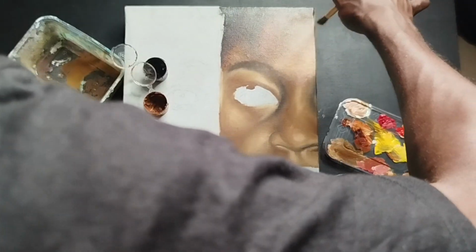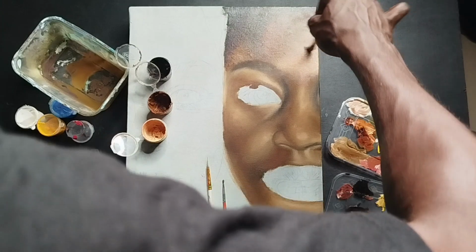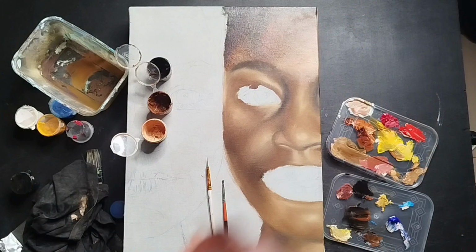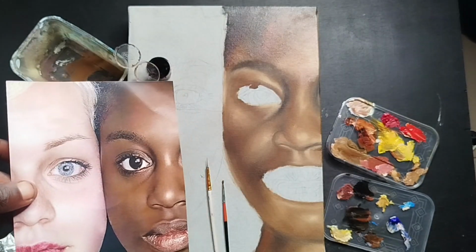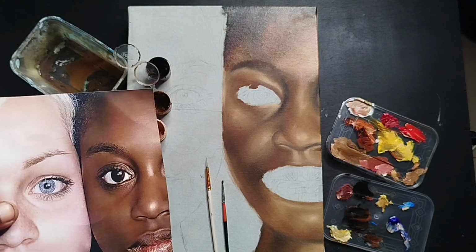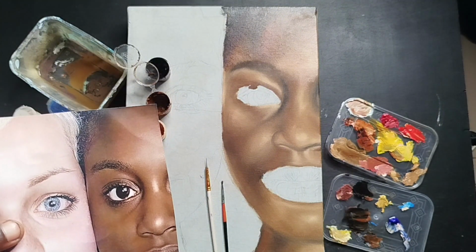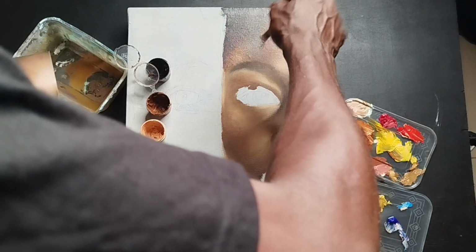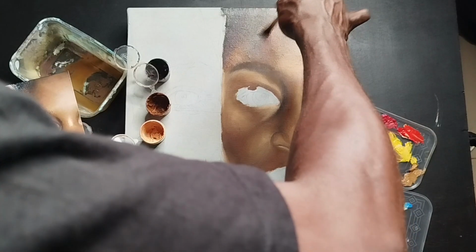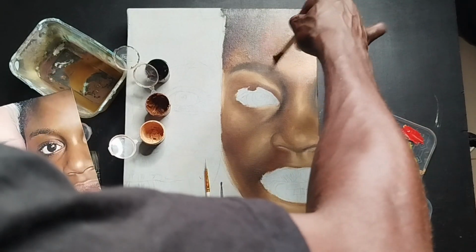Once this is slightly dried, if you notice that the dark tone is not deep enough, you can decide to reapply and blend it, or if it is the highlights that we need to add to, we would add to it and blend it in again.